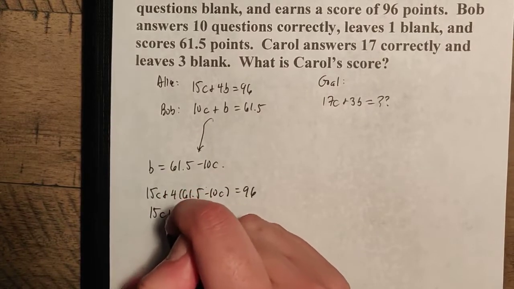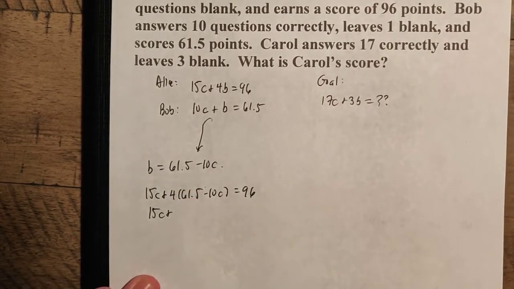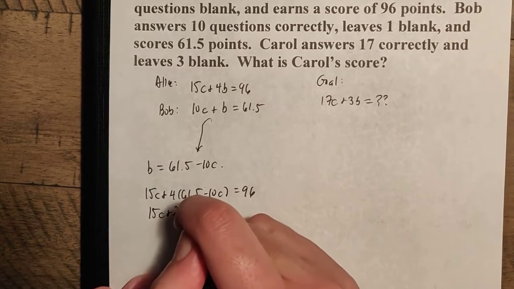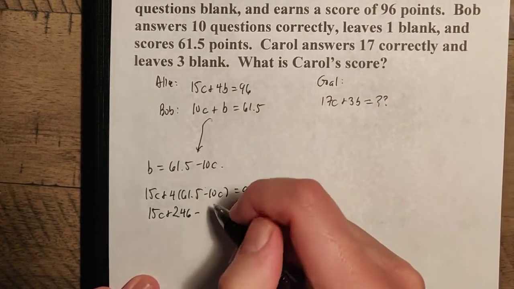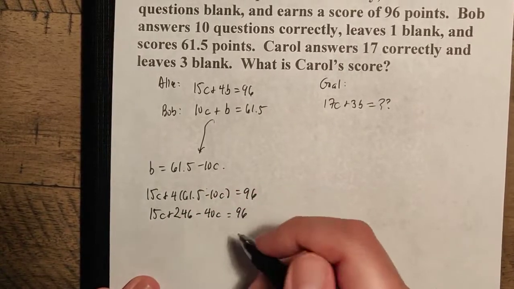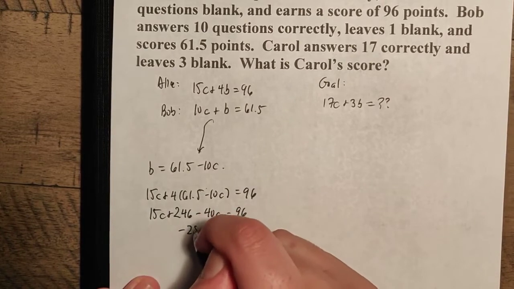So now we can go ahead, and it's just a matter of algebra here. So 4 times 61.5, well, let's see. That's 240. 4 times 1.5 is 6, so it's 246 here, minus what appears to be 40C, equals 96 here. So 15 minus 40 gives us a minus 25C on the left-hand side.